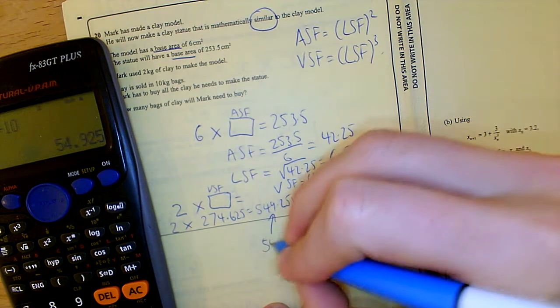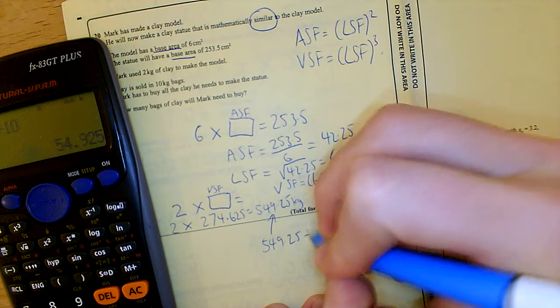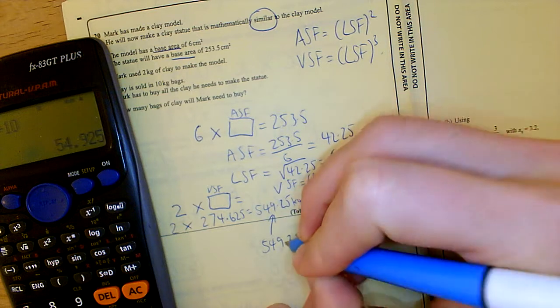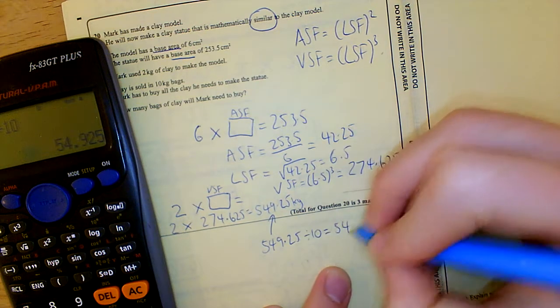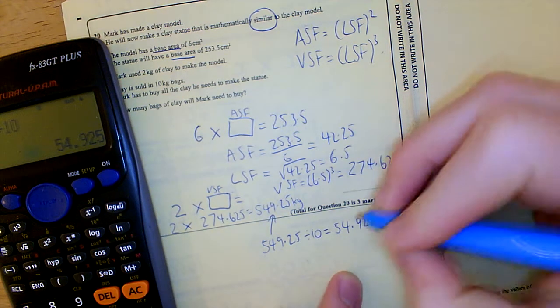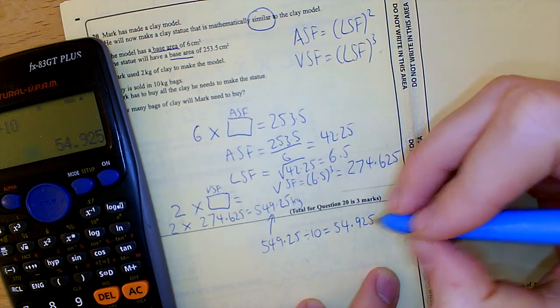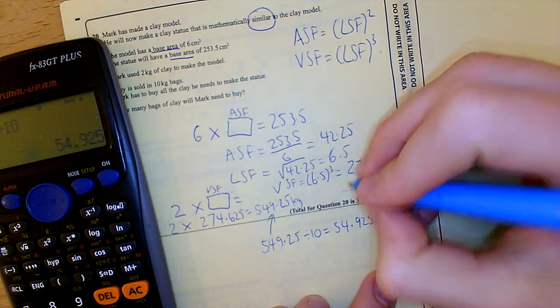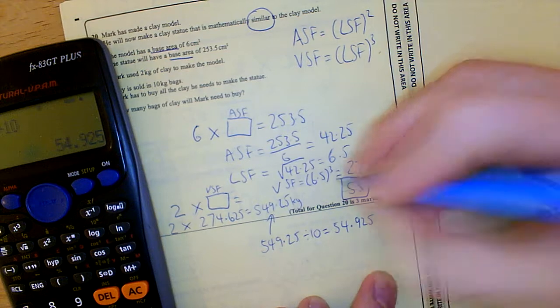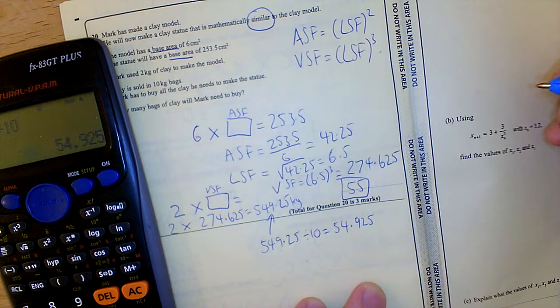So let's do 549.25 divided by 10. I don't know why we use the calculator, because when you divide by 10 you're basically just moving the decimal point. So this is the number of bags of clay we need. You can't buy 54.925 bags of clay, so you need 55 bags of clay, and that's how you come up with your answer.